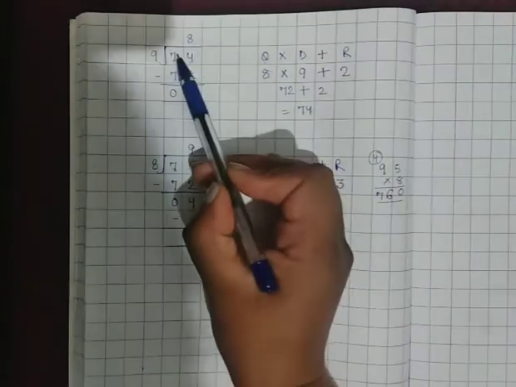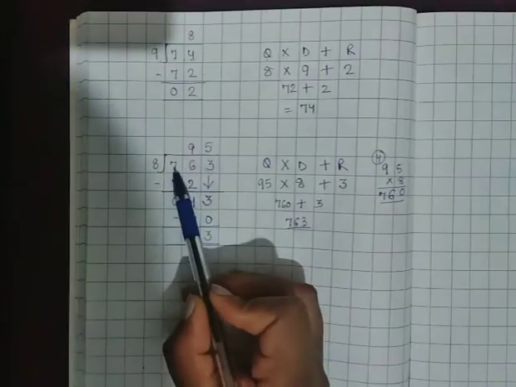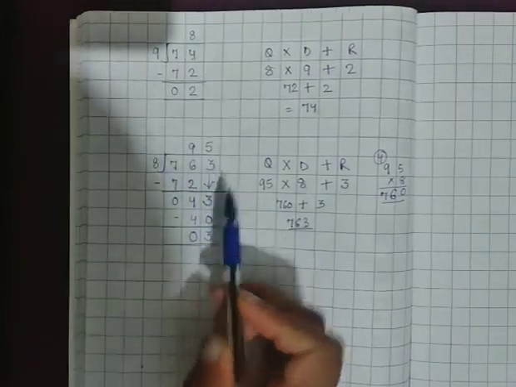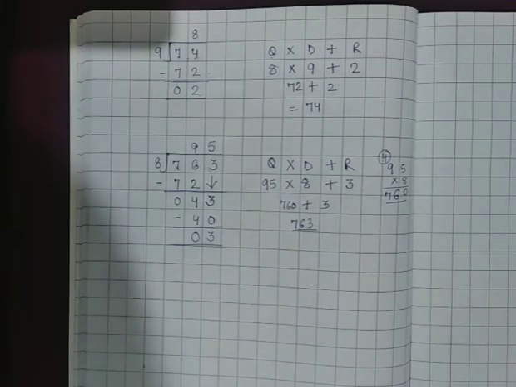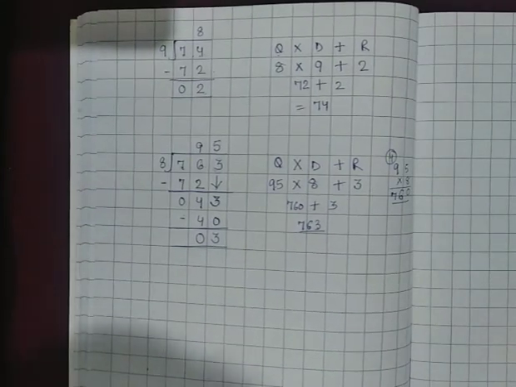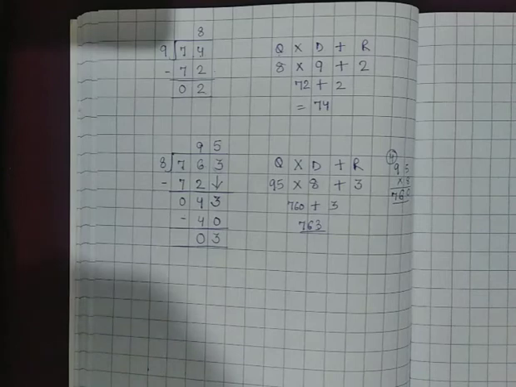So I've solved a 2-digit number for you. I've solved a 3-digit number for you. I'm going to solve one more sum, and let's check if we know how to divide or not.